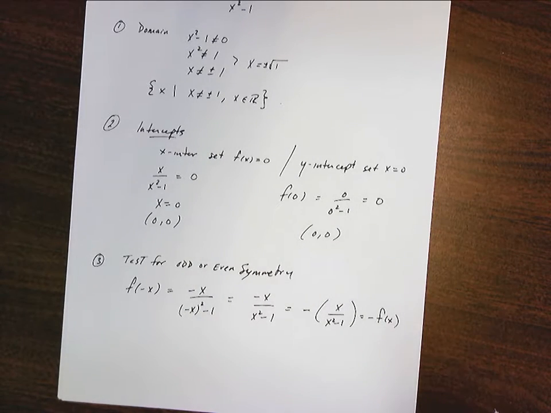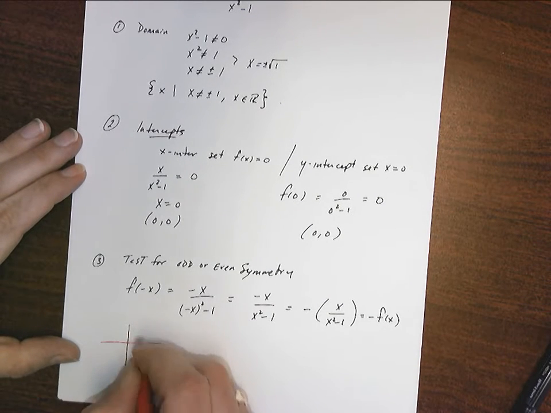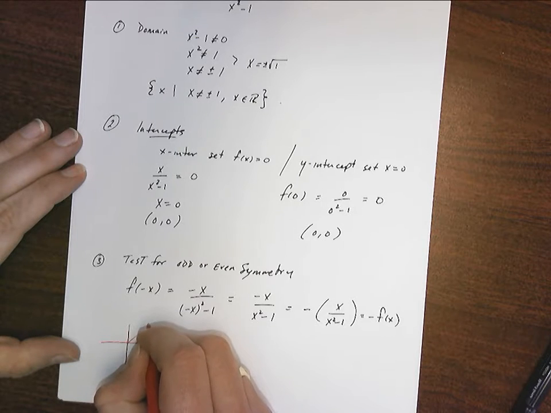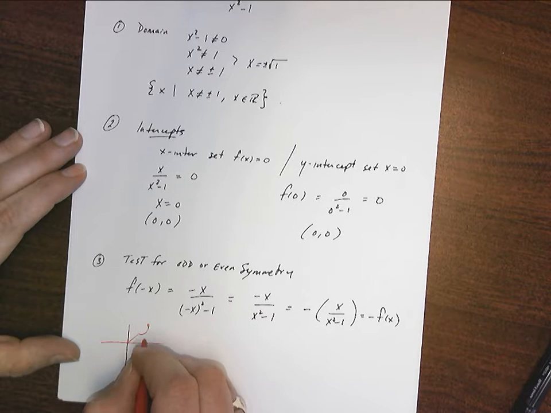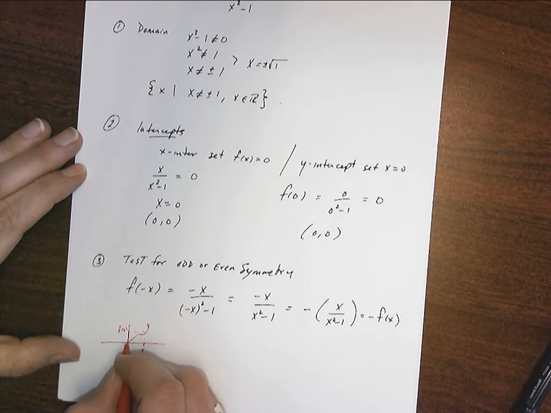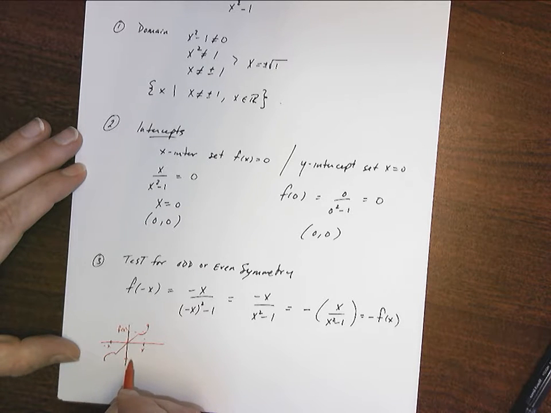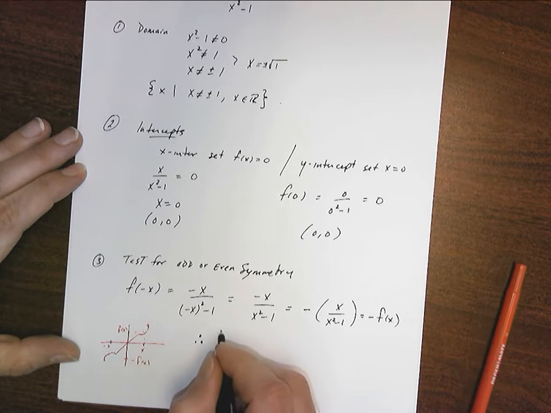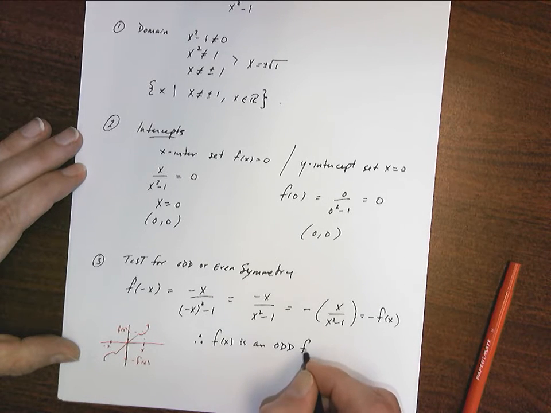Now sometimes I forget and I can't remember which one it is. So what I like to do is I do a little sketch, and my favorite little odd or even function I draw like that. So if I come out here to x, I'm going to come up to a positive f of x, and I'm supposed to get a negative f of x. So if I go the same distance out here, negative x, it's supposed to come down to negative f of x. So therefore, we're looking at f of x is an odd function.